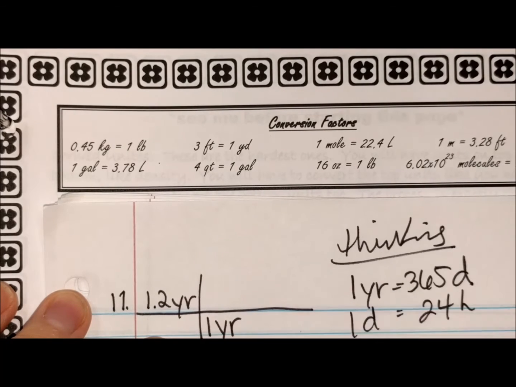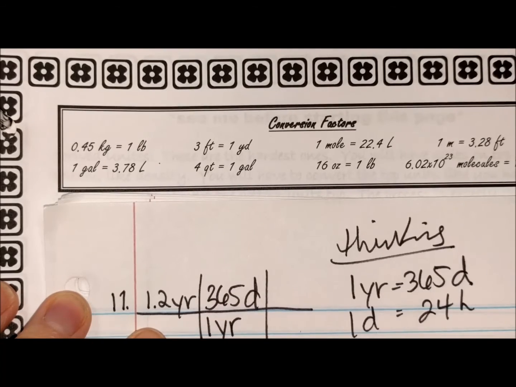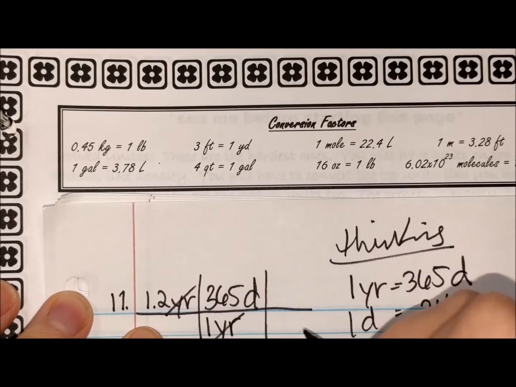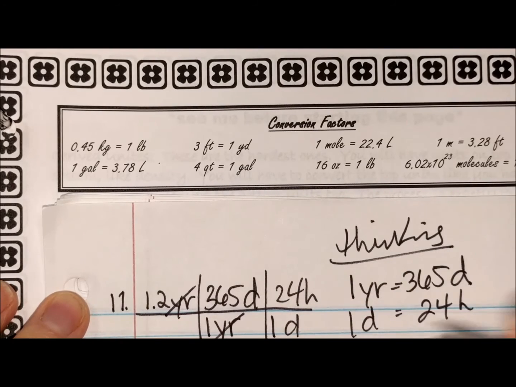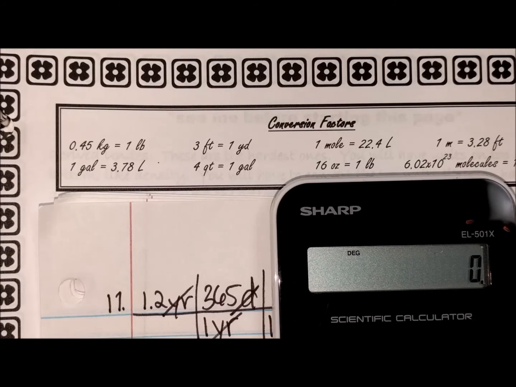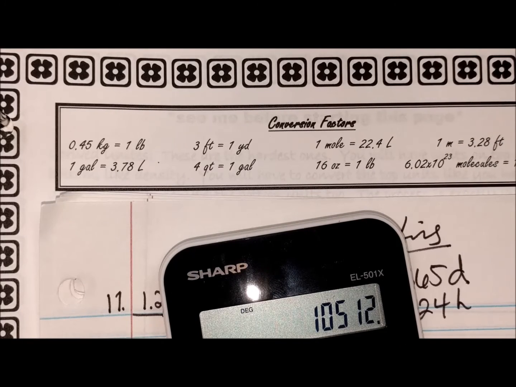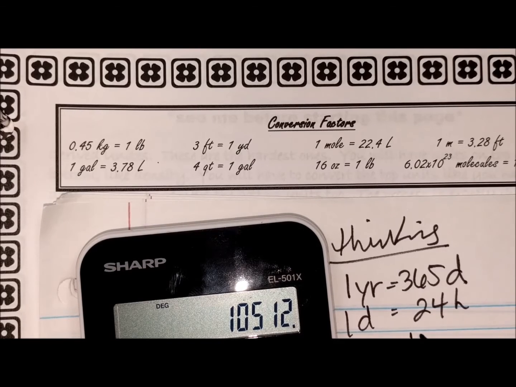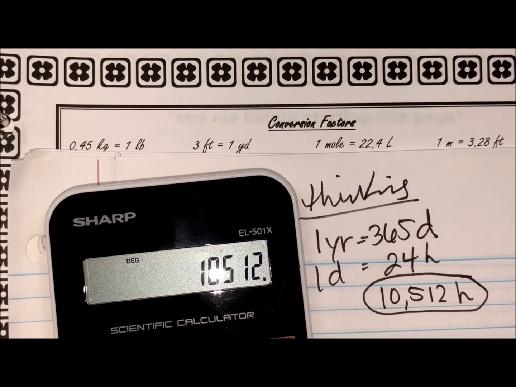So the 1 year goes on the bottom. The 365 days goes on top. That's not what I want. 1 day goes on bottom, 24 hours goes on top. Days cancel. Okay, so for the math, we've got 1.2 times 365 times 24 divided by 1 divided by 1. So 10,512 hours.